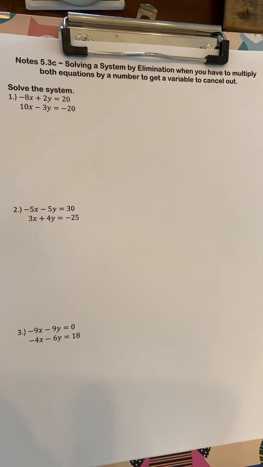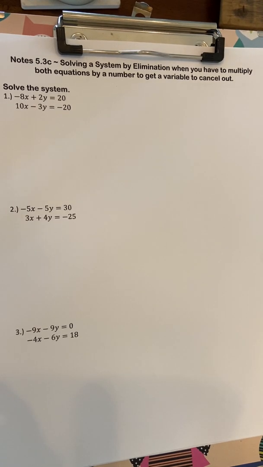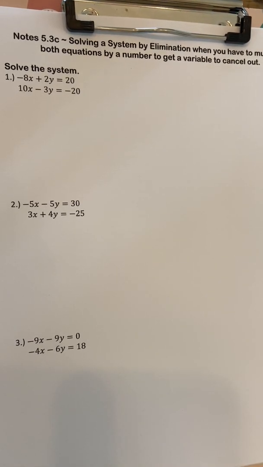Today we want to take a look at solving a system by elimination when you have to maybe multiply both equations by a number to get one of the variables to cancel out. So let's take a look at number 1 here.